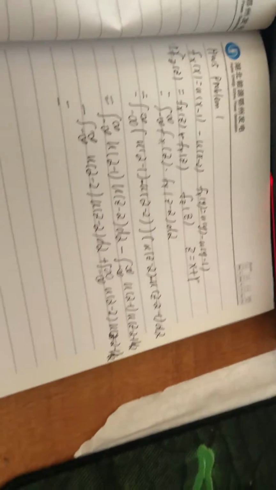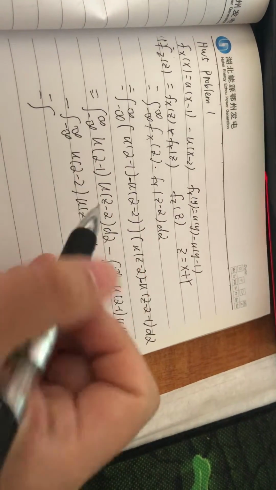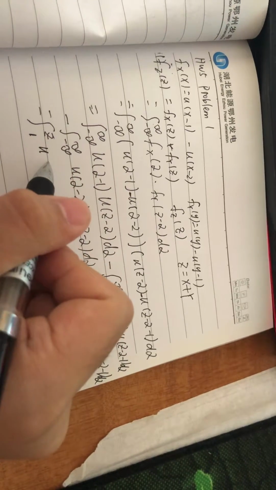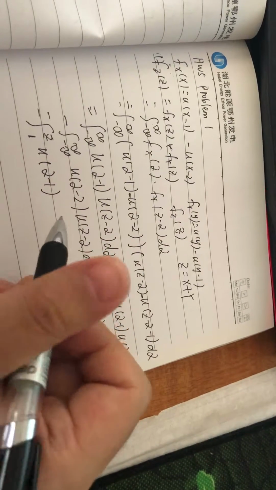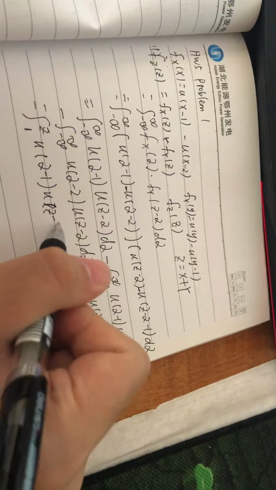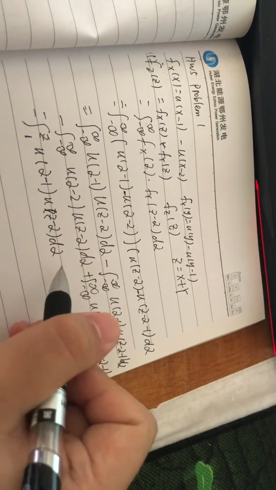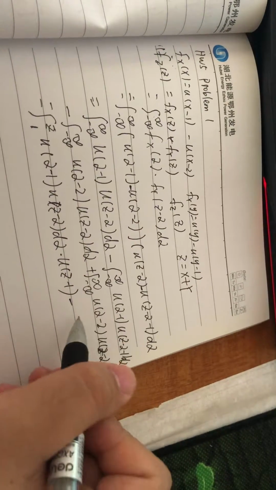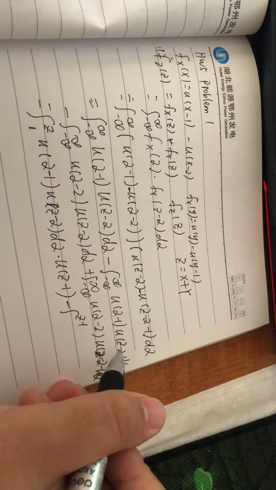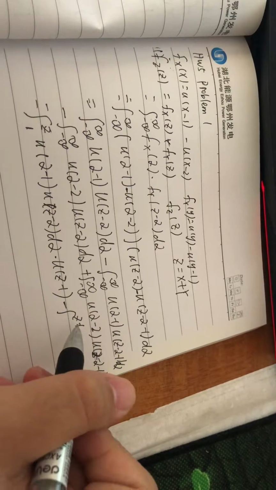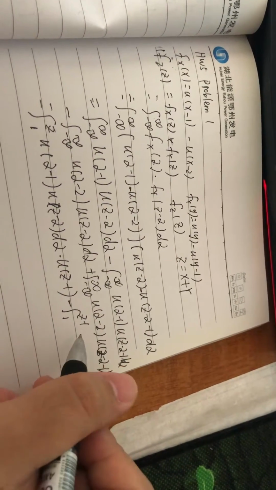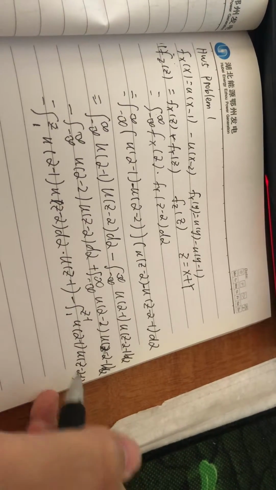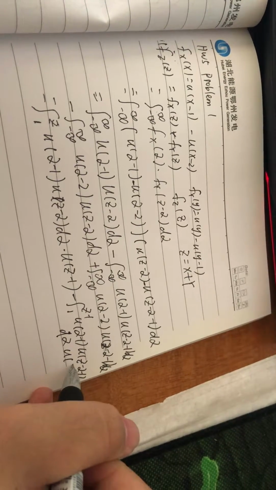Also we can use the formula. For the first one, we can move z and 1 so the integral runs from 1 to z, times u(z minus 1). Similarly for the second, we transfer the limits, plugging z minus 1, so it runs from 1 to z minus 1, times u(z minus 2).